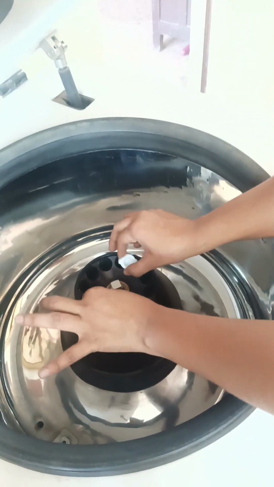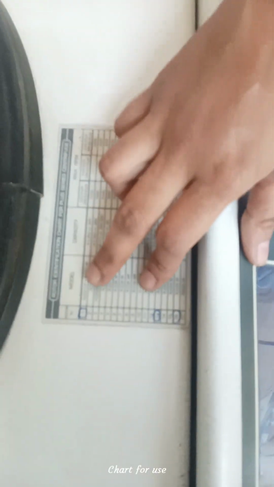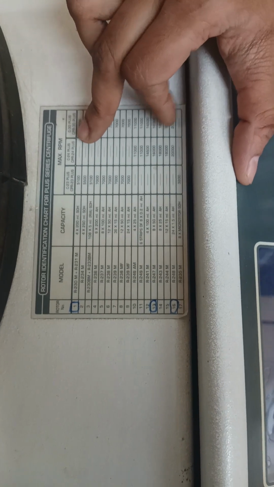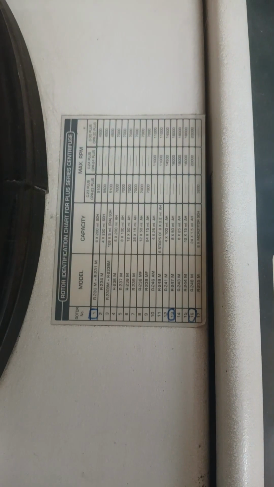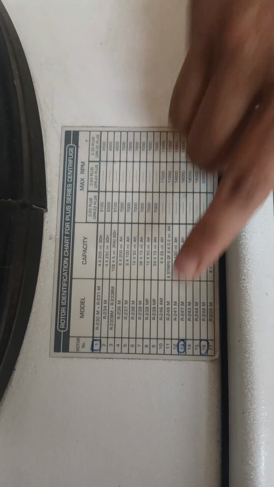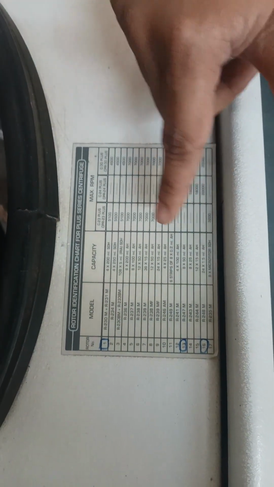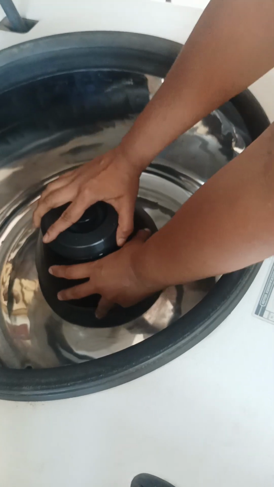For the time being I am removing the tubes and showing you now how to set it. Here the model, capacity and maximum RPM are given. This is rotor number 15 with the capacity of 12 tubes of 15 ml, and how much RPM you can set is also given, 18,000. Accordingly you have to refer to this chart, and after referring to it you are supposed to operate the machine. Now I will close the lid and try to show you the setup.